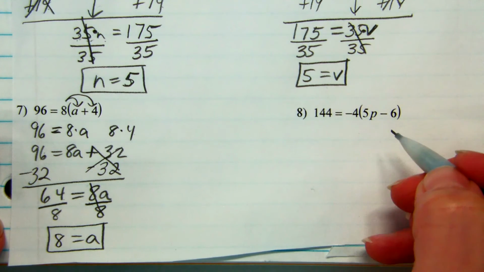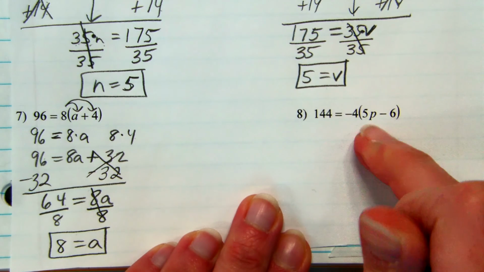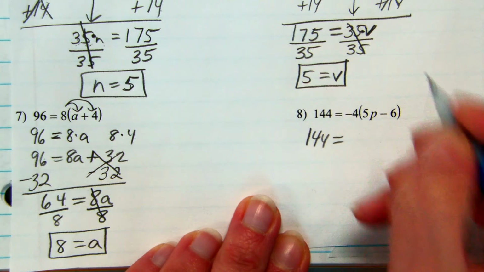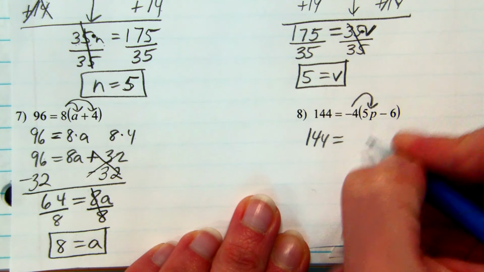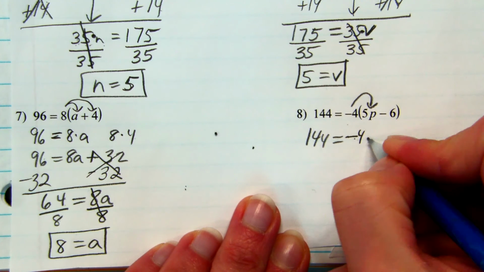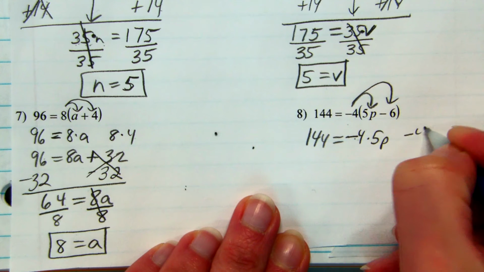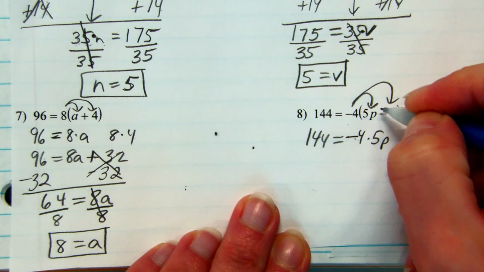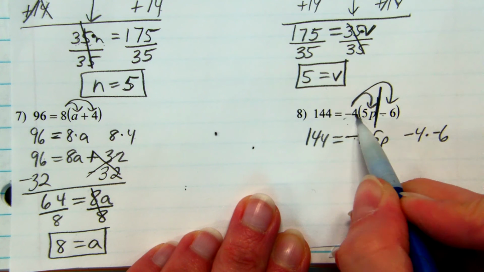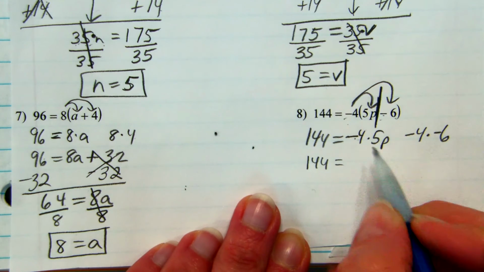I like these 2-step things. Good. I'm glad. So on the next one, our distribution is going to be on the right-hand side again. So I've still got 144 on the left side. On the right side, I'm going to take negative 4 times 5p. And then we're going to take negative 4 times negative 6. Remember, we're dividing this in front of that minus sign, so we're going to think of it as negative 4 times negative 6 when we do that distribution.